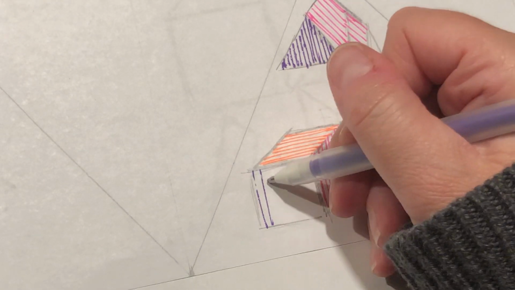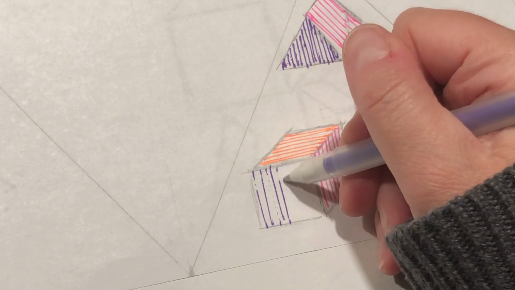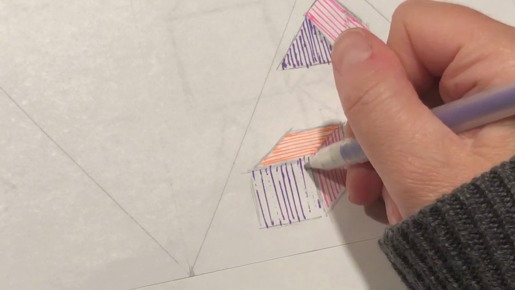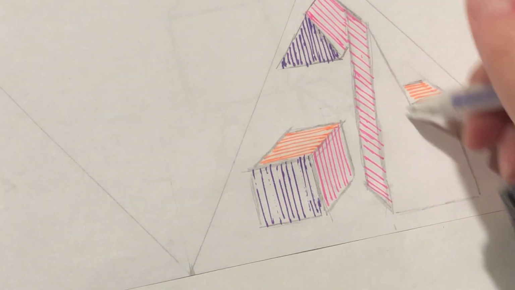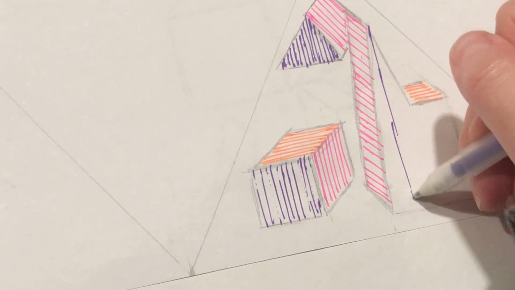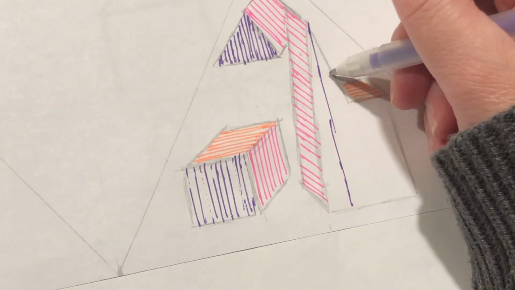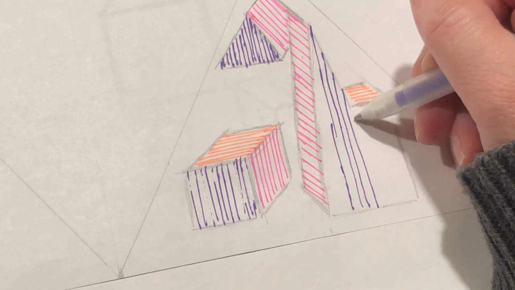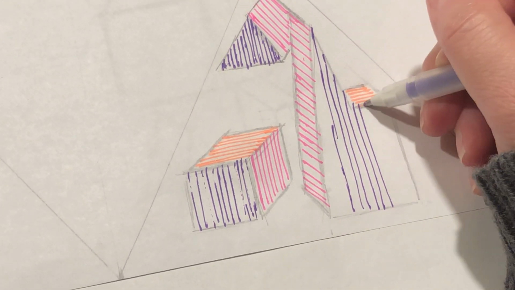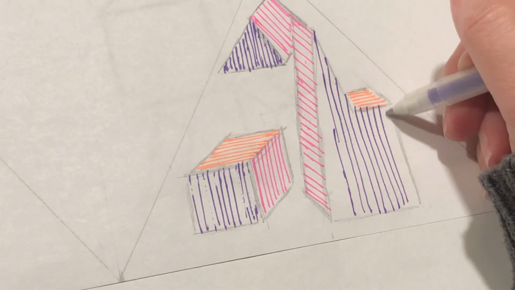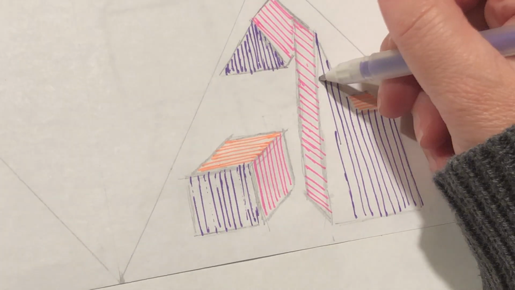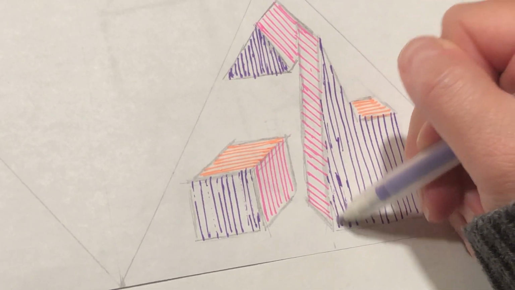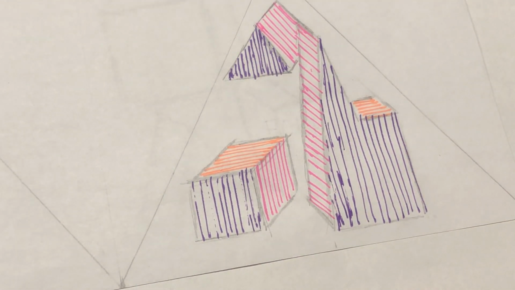Let's see. I kind of like that effect that's happening. I didn't intend on that, but I kind of like it. So I could keep it with my pencil line, or I could decide that I want to erase my pencil after my ink dries.